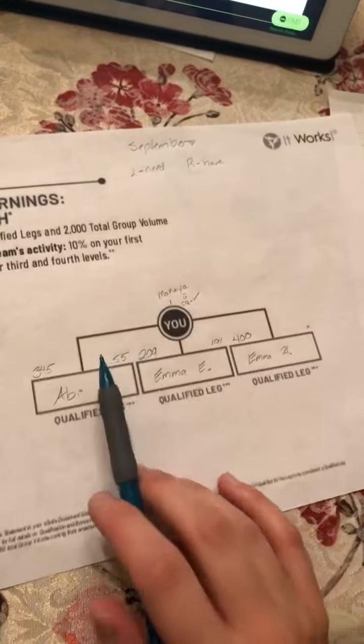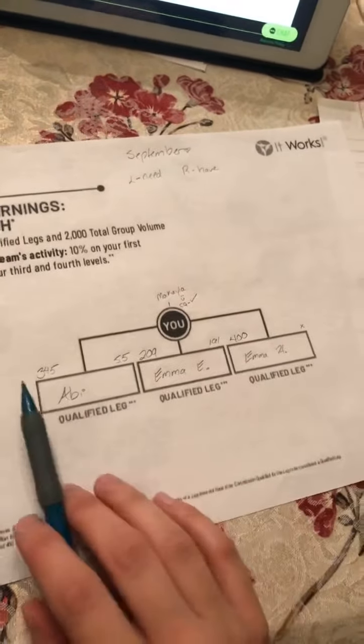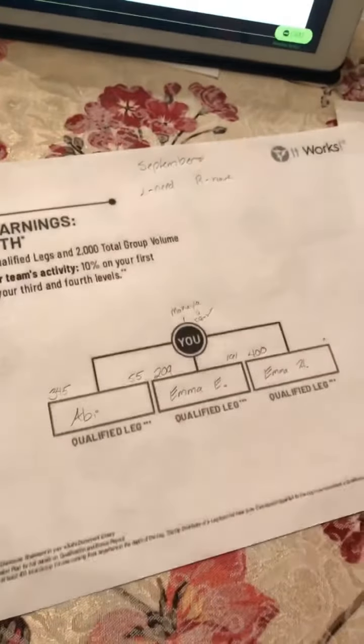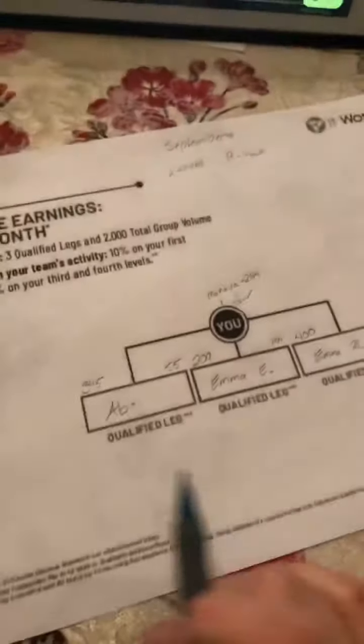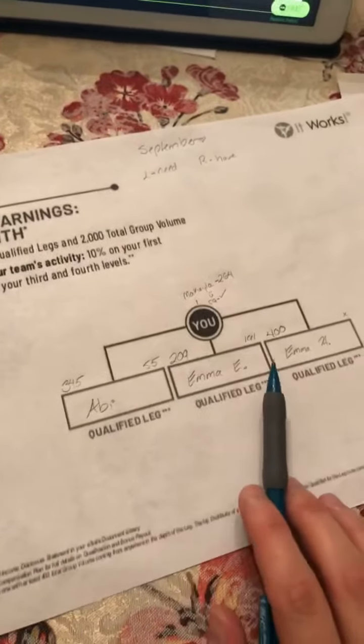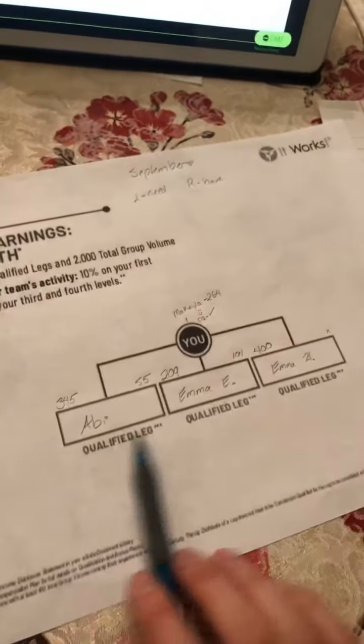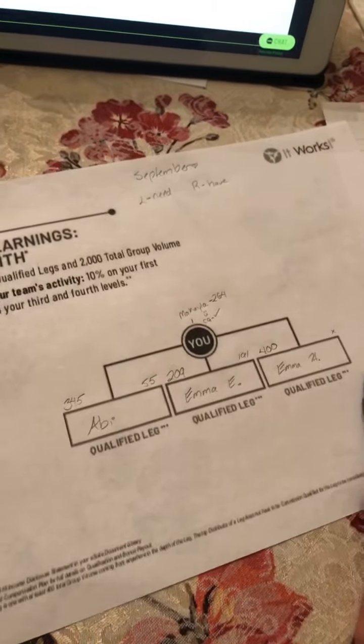Makes sense? You can do it in different colors, too. Some leaders do, like, blue is what they have and red is what they need, something like that. Something that helps you visually see. Okay? Plus, Michaela up here has 264 in volume herself. Okay? So, this is what each of her girls need for them to be qualified legs. That's the first part of the chart.